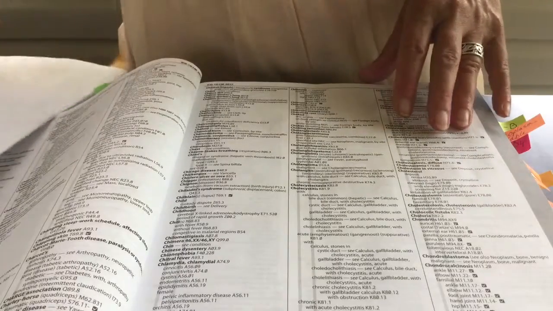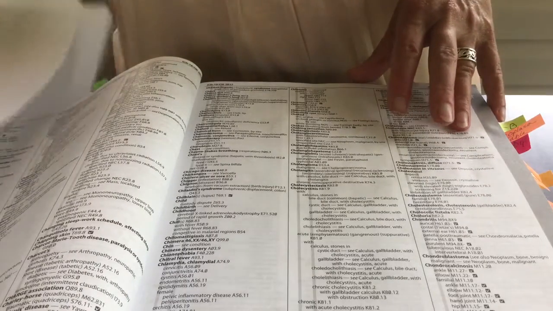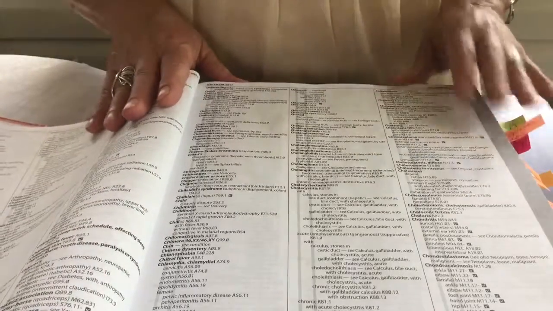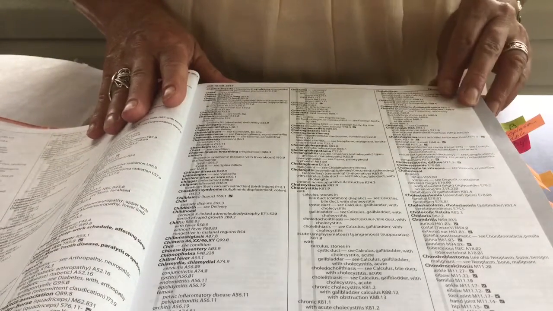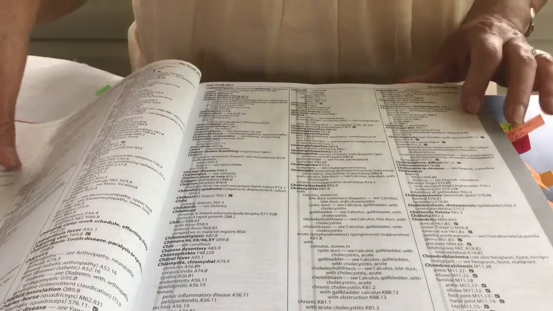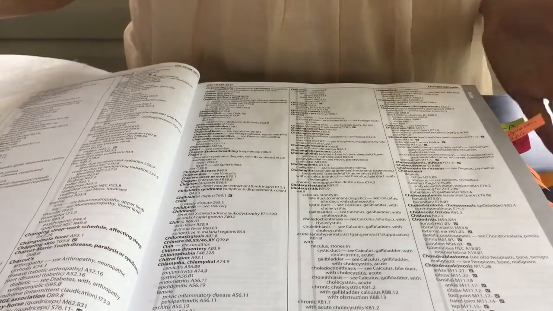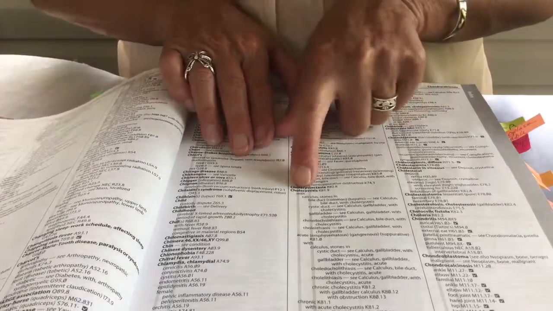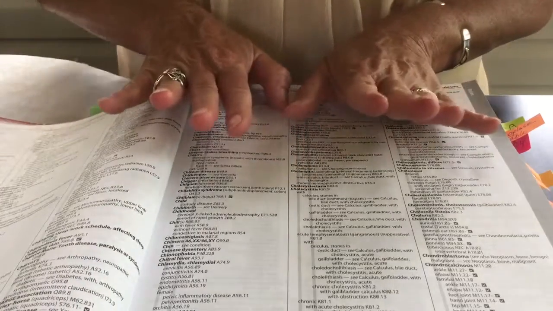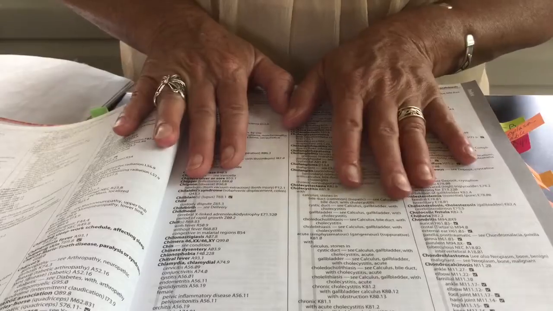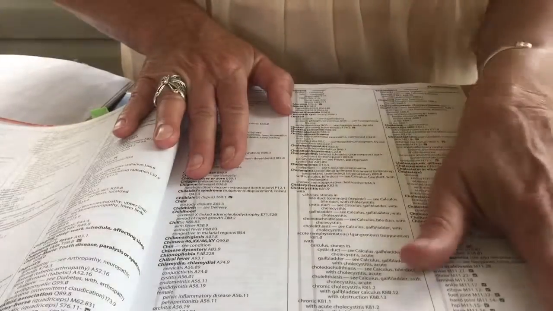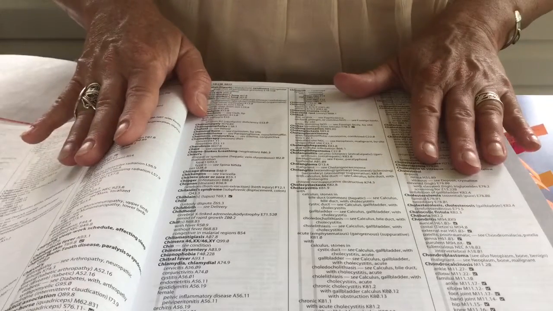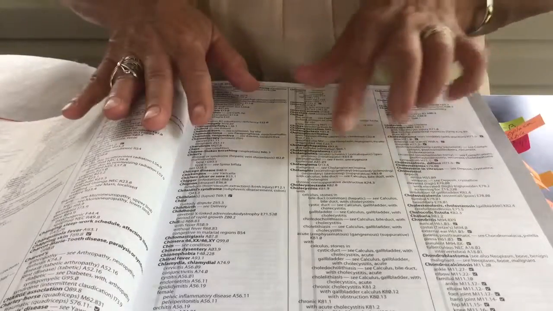So in order to do that, there's a couple things we want to understand first about the alphabetical index, main term, subterm. If you open your book to the alphabetical index, it's in alphabetical order, of course, A through Z, and I'm already open to cholecystitis, and depending on what coding book you are using, I'm on page 53, so you should be somewhere in that numeric range.